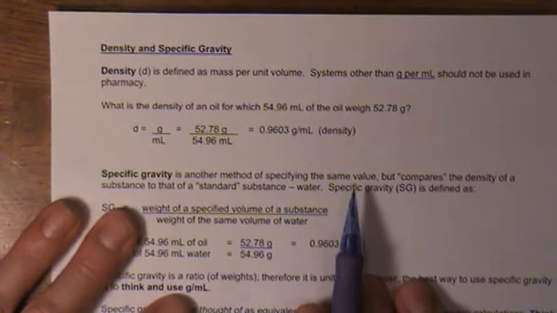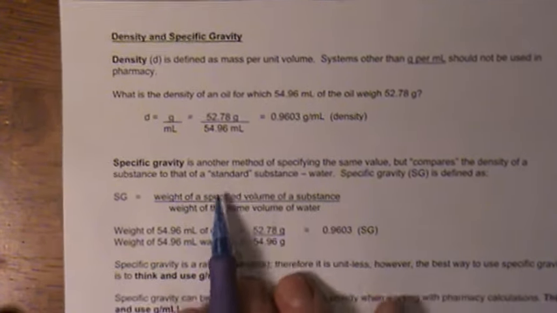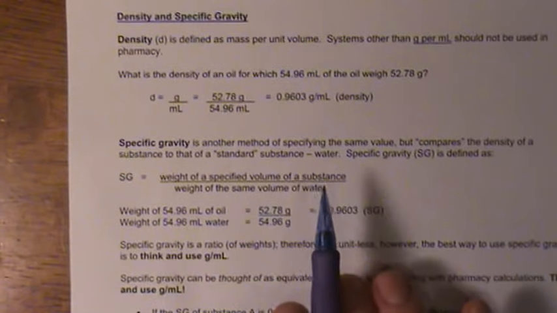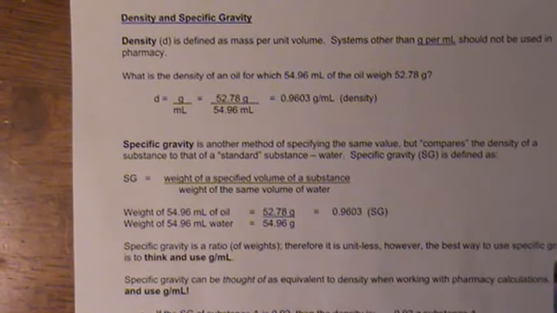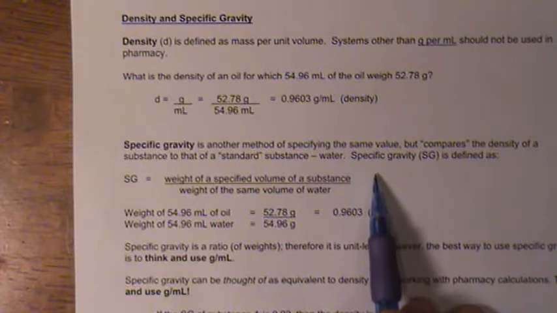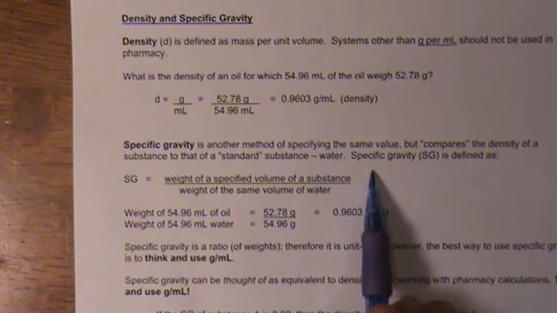All right. Specific gravity is kind of another way of explaining the same thing, but it's comparing the density of one substance to something else. And what we always use is water. So the density of water is 1, and so is the specific gravity.